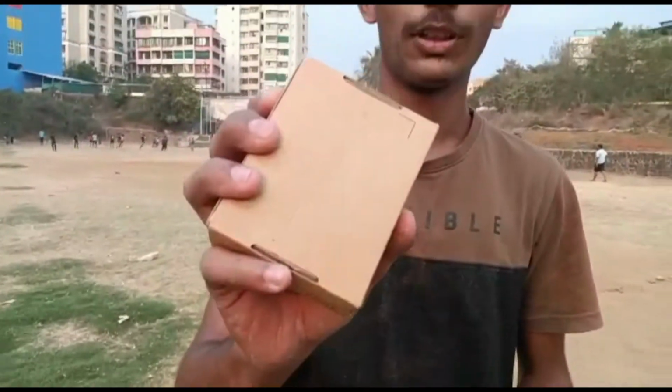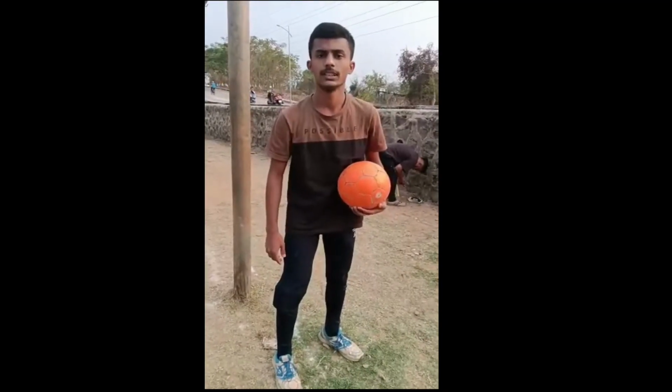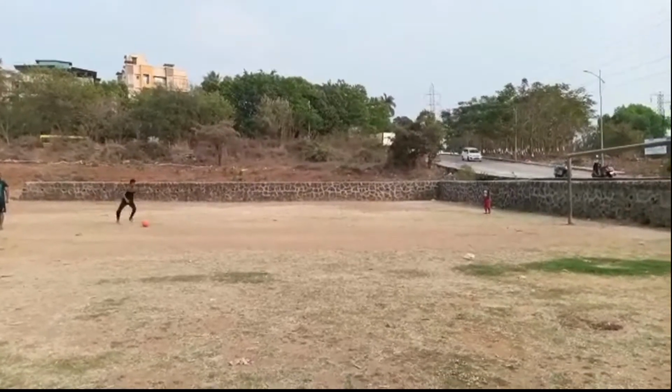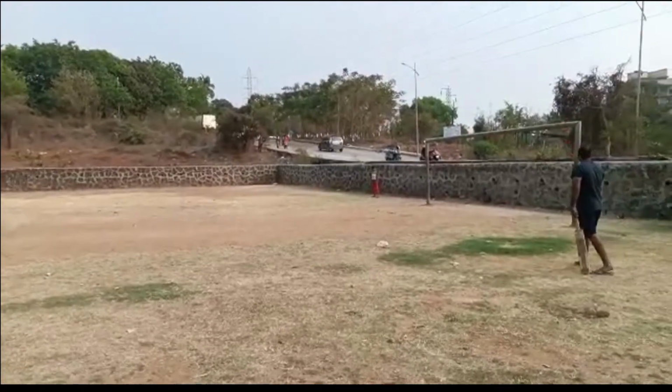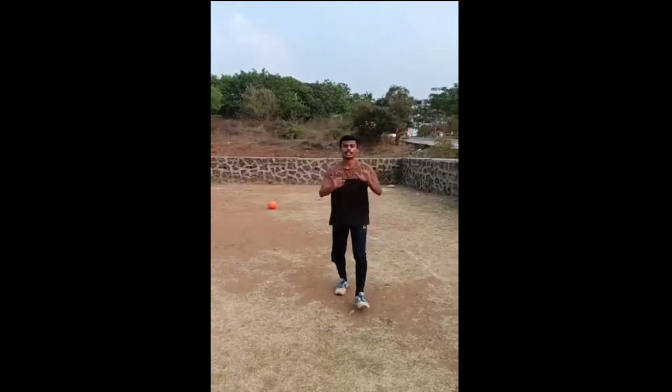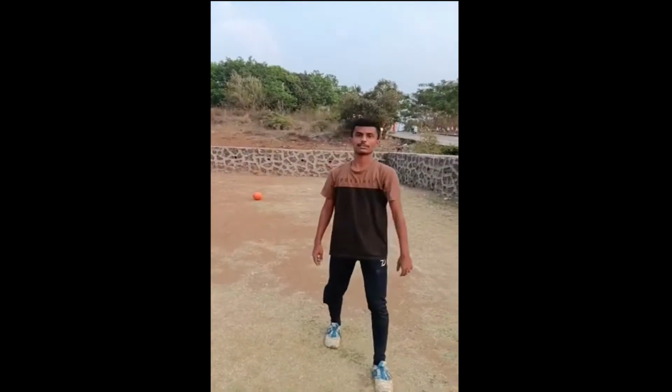Yeah, so this is the box. I will put this here. Yeah, so here is the box. Hello, now I will show the drifting part to measure this.